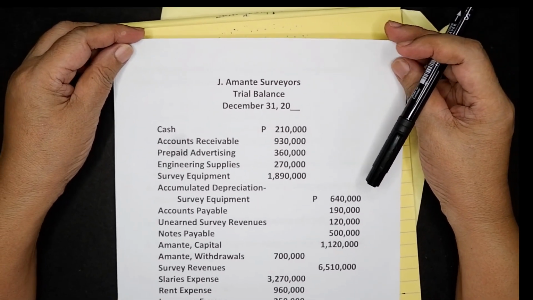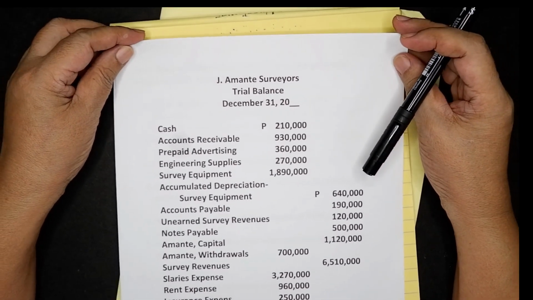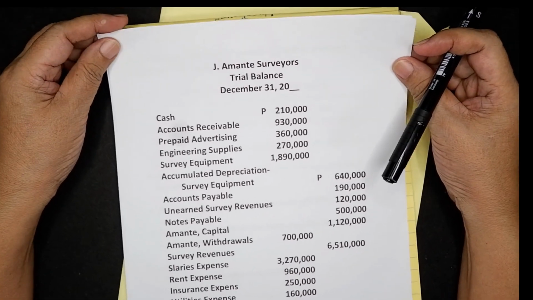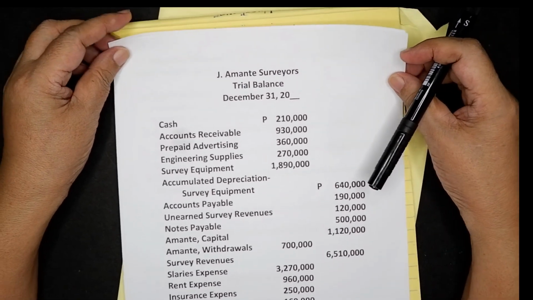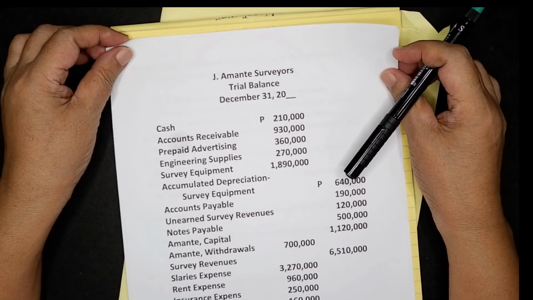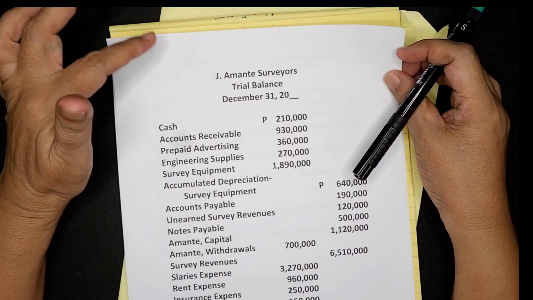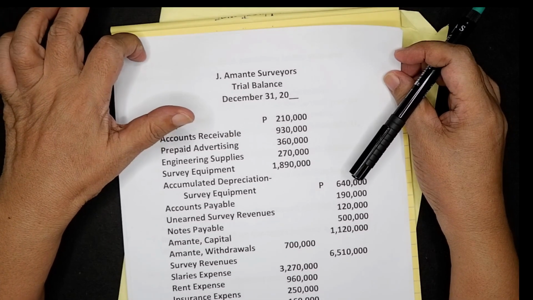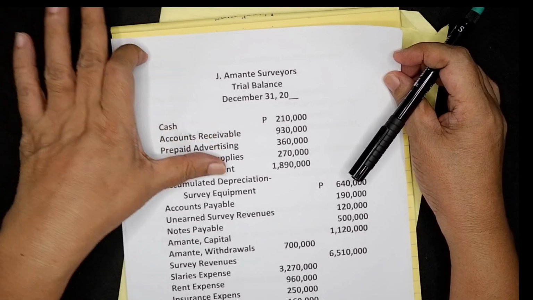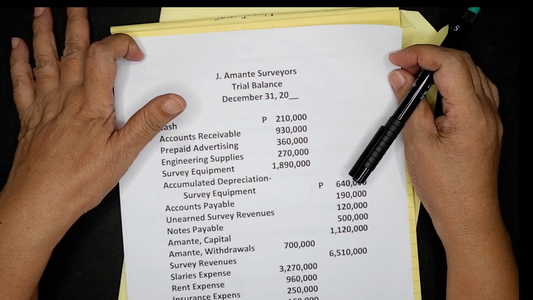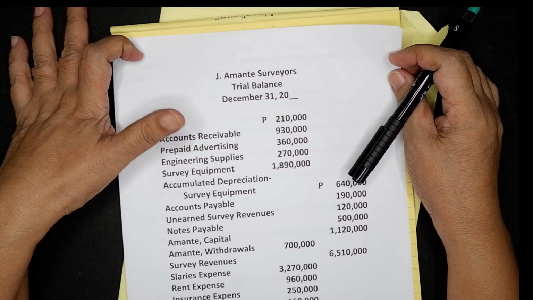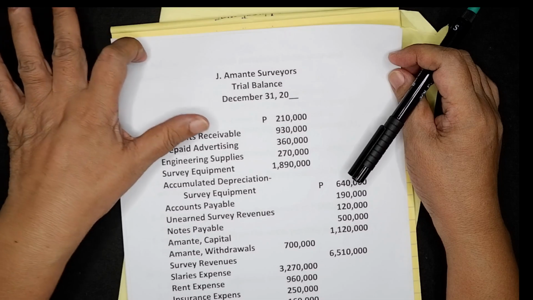This time we're going to discuss worksheet preparation, or sometimes it is called working paper. Worksheet preparation is optional because after the preparation of adjusting entry, the last topic that we discussed after that is preparation of adjusted trial balance, which we already did from the last video.